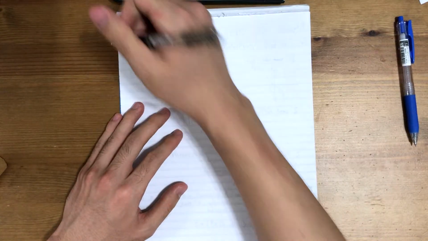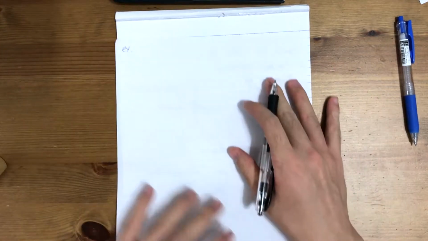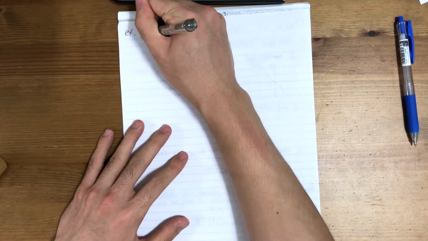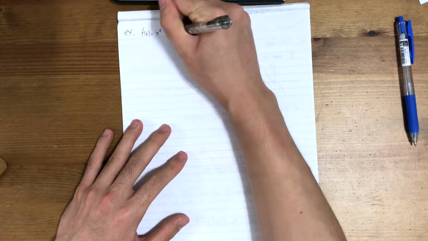So let's try to use an example of what we just learned. Let's say we have a function with degree 4.